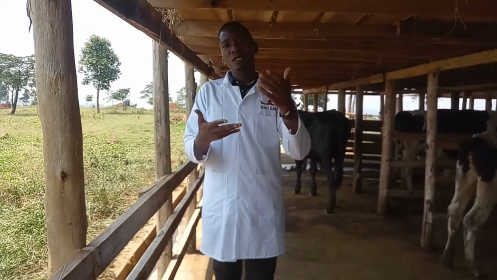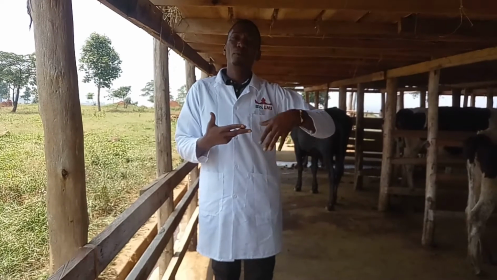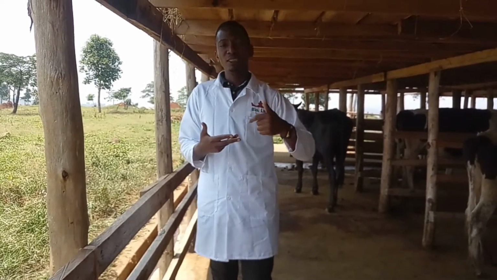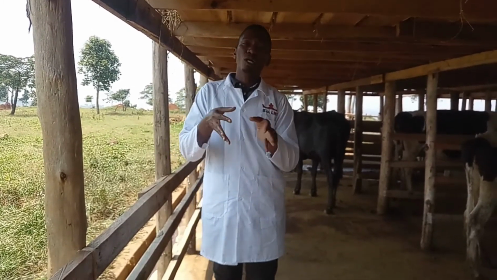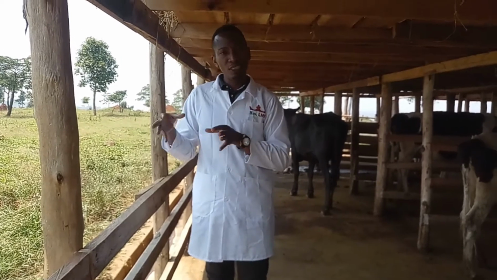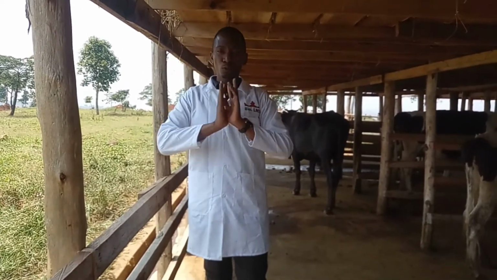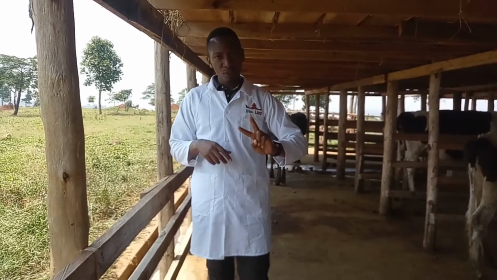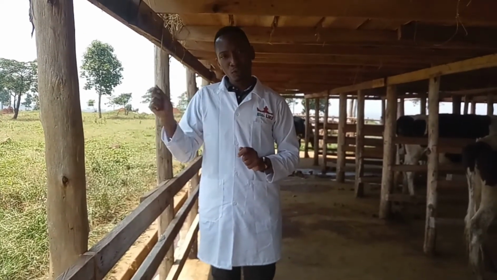For example, for rumen degradable protein, soybean is a good example, urea, and a number of forage-based legumes. Then for the rumen undegradable protein, we also have a number of sources like cottonseed cake, sunflower cake, and so forth. Those are the two main nutrients that have to be balanced for the two systems. That is the fermentation side and the enzymatic degradation side that you need to balance.